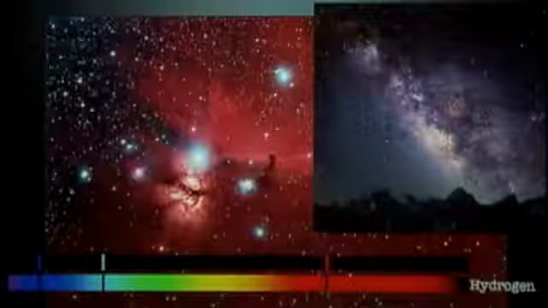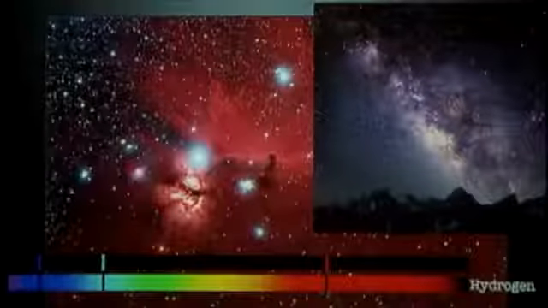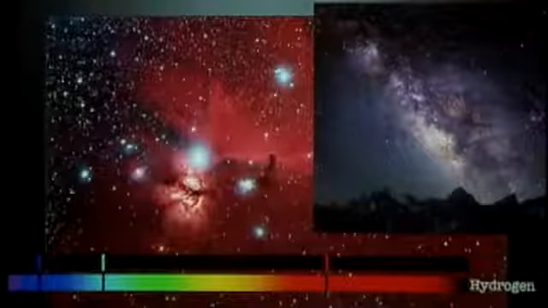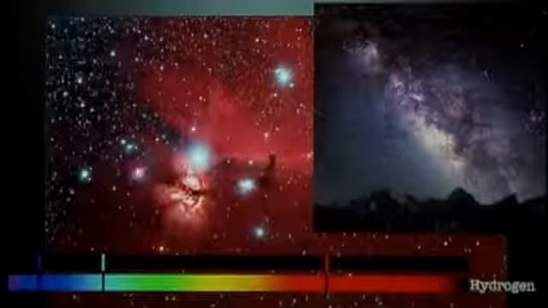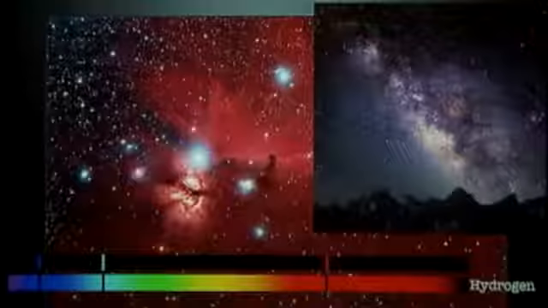So then when we have our picture of the Milky Way, you see those bright pink spots that have a very specific color that are scattered through the clumps of dust. That pink color corresponds to this transition here.